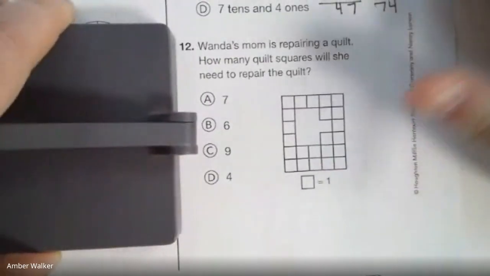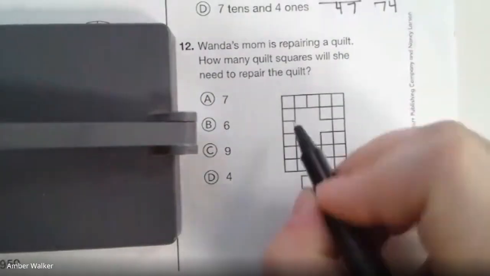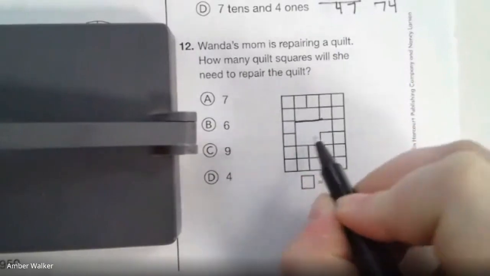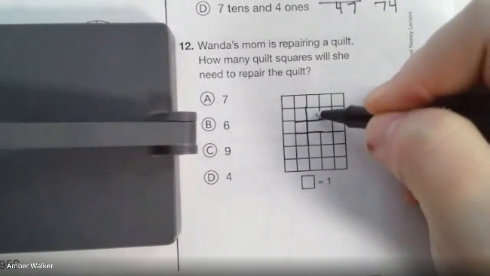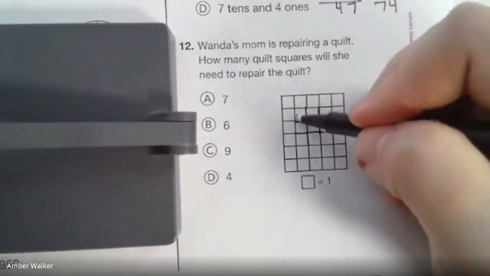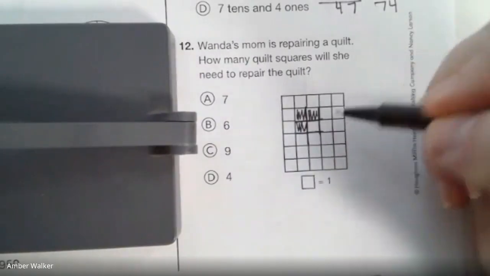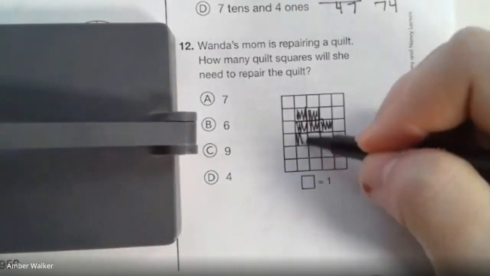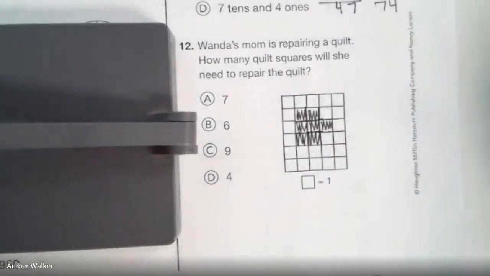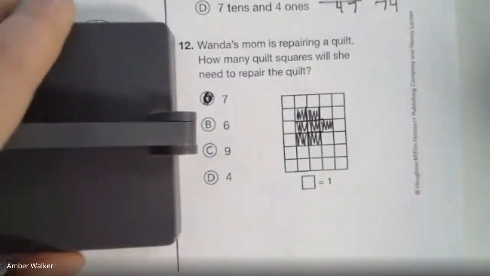Number 12. Wanda's mom is repairing a quilt. How many quilt squares will she need to repair the quilt? You need to imagine that there are squares here, and you can see where they belong. So as you're counting, which ones were missing? 1, 2, 3, 4, 5, 6, 7. We had a big hole in our quilt. We were missing 7 units.